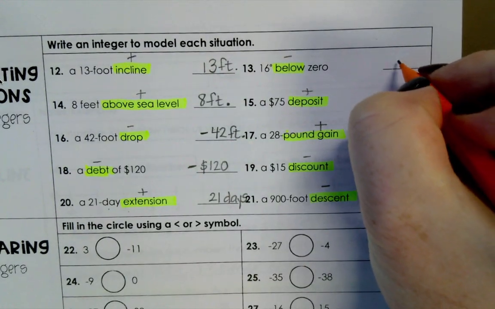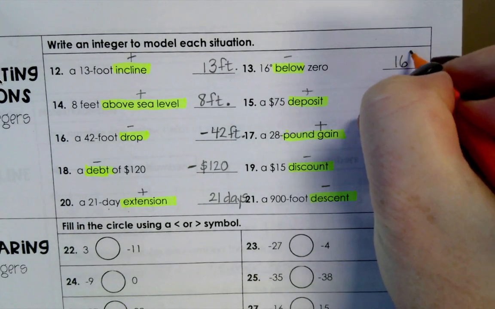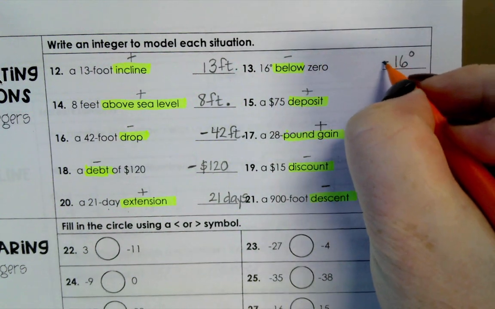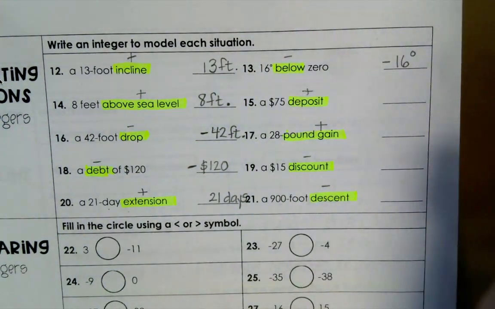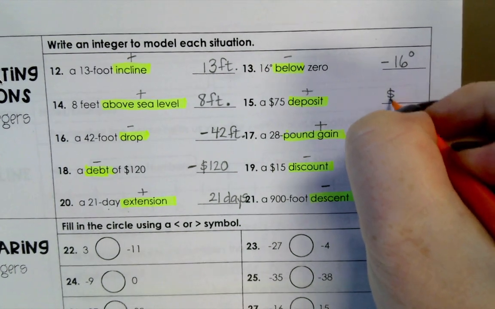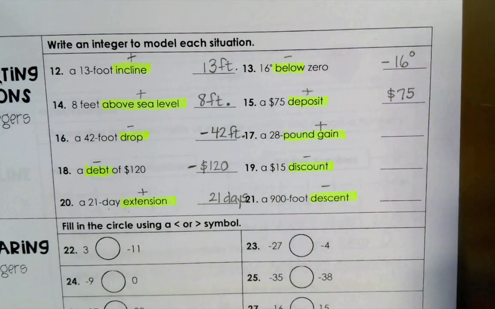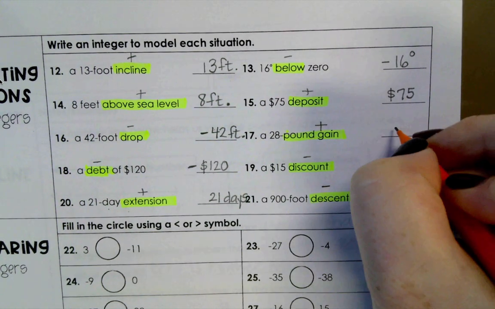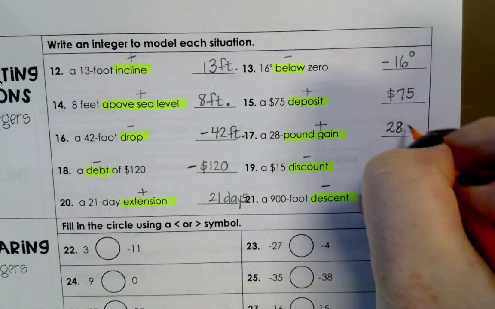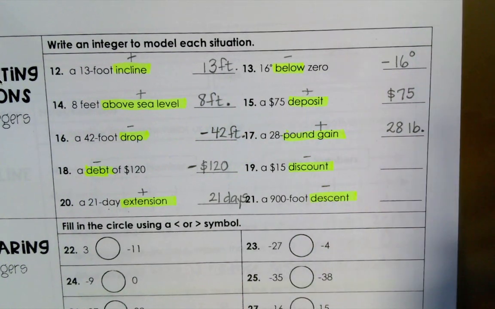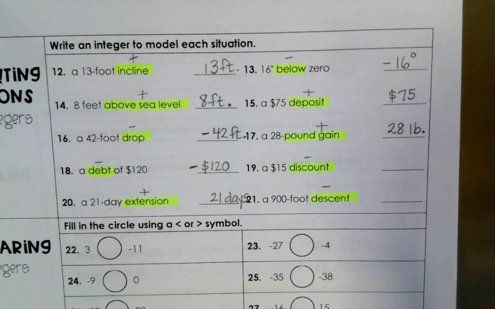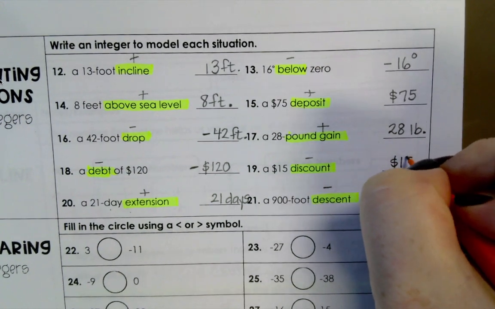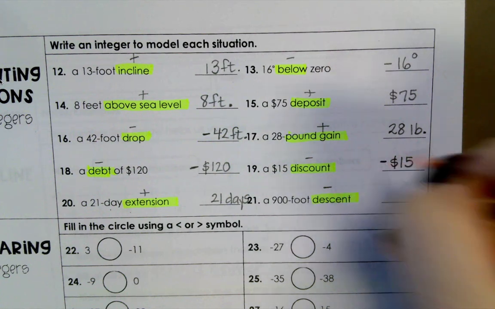So we're going to go 16. We're going to write our integer with our unit of measurement first, and then we're going to add our negative sign if we're supposed to. $75 deposit. Remember, positive does not require a plus sign. Okay. A 28-pound gain. So we're going to write 28 pounds. That's my abbreviation, and it's a gain, so it's positive. We don't do anything in front. Okay. A $15 discount. In this case, I can get on board with that. Okay.